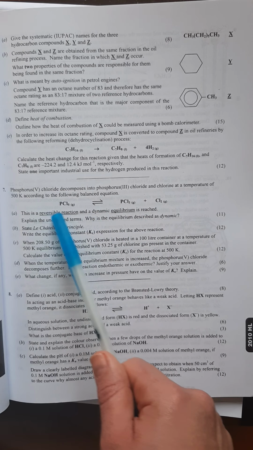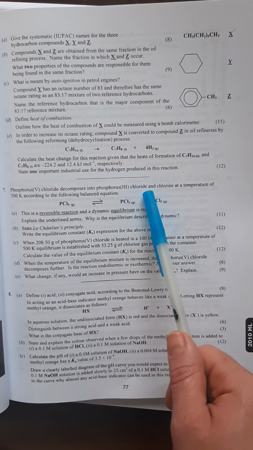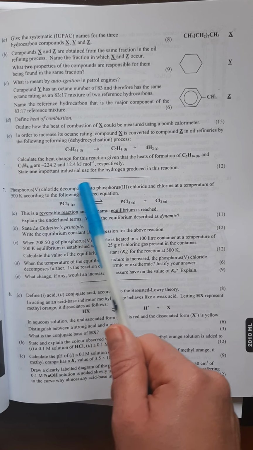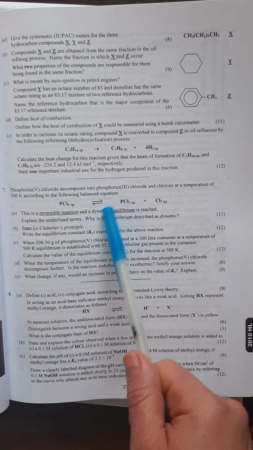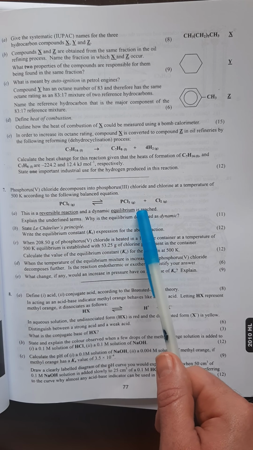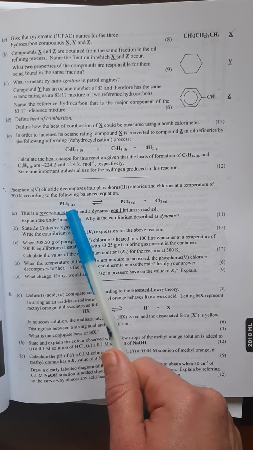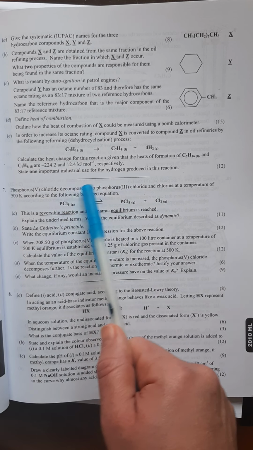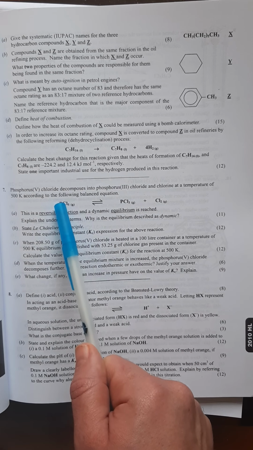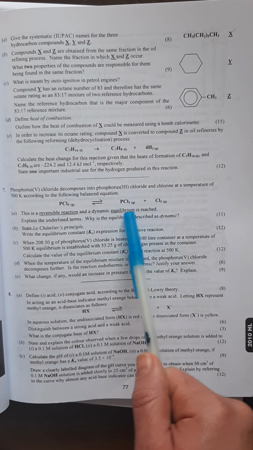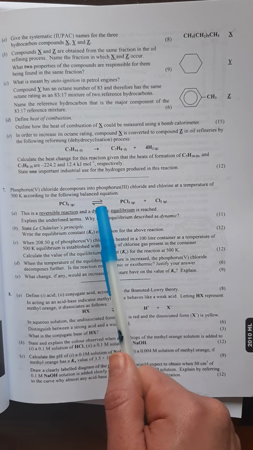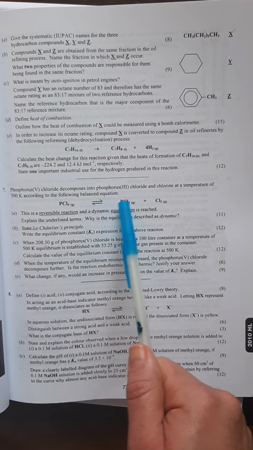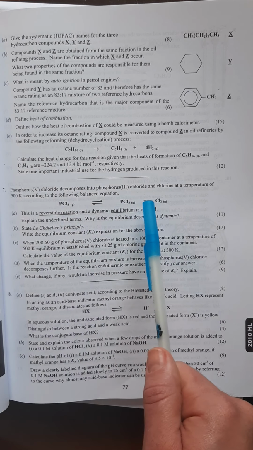So I suppose a reversible reaction is one that can go forwards or backwards. This reaction can go forwards or backwards. And equilibrium is reached. So that is a point where the rate of the forwards reaction is equal to the rate of the backwards reaction. So they kind of appear to settle in terms of the concentrations of each of the three species.